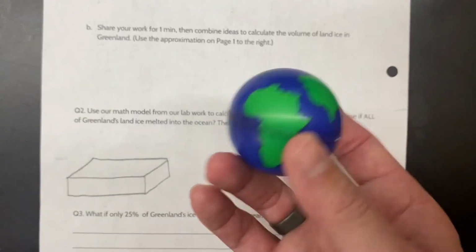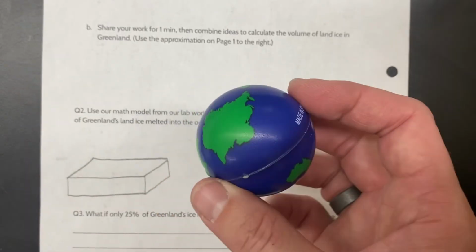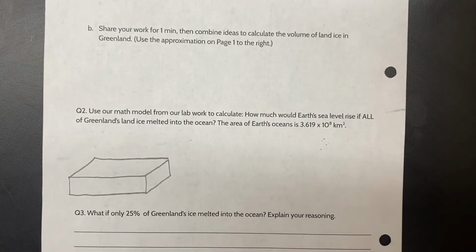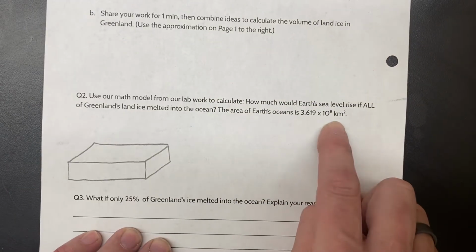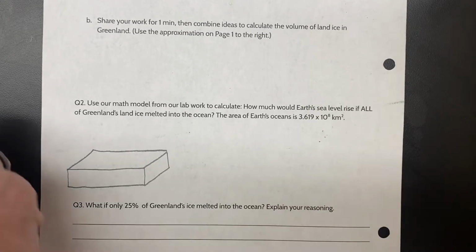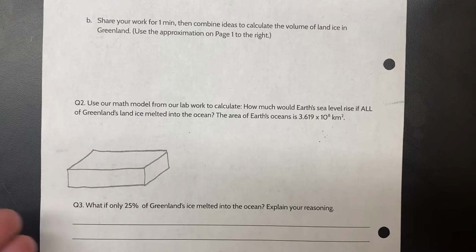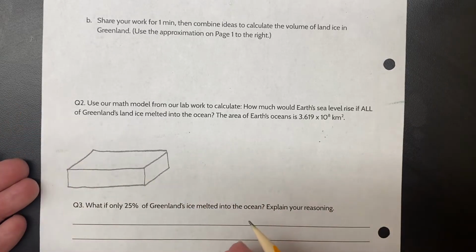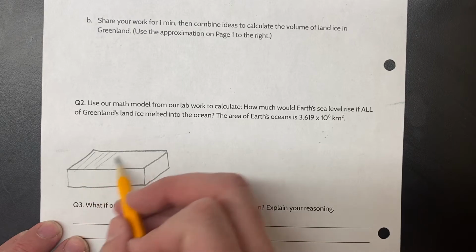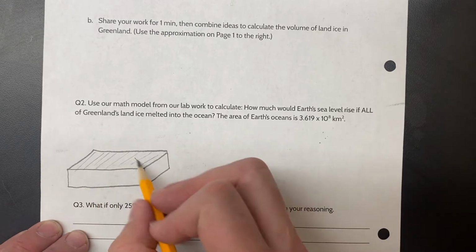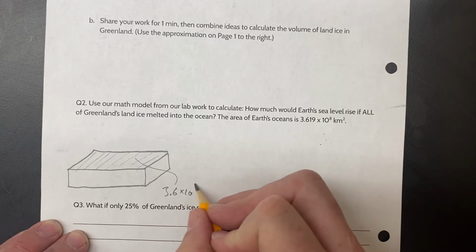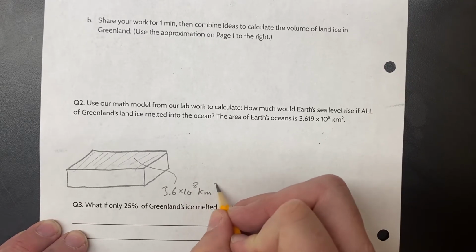The area of Earth's oceans, if we were to try to calculate it, is pretty complicated. But we don't have to calculate it because it's given to us here. And in order to do the problem, we can model the Earth as a flat rectangle because it makes it easier to think about it. This flat rectangle has an area of 3.6 times 10 to the 8th kilometers squared.